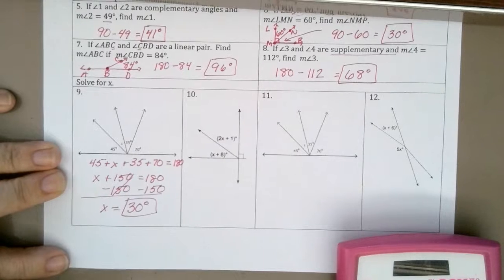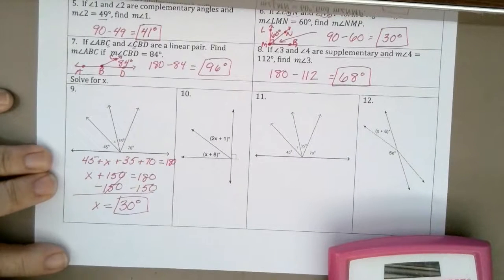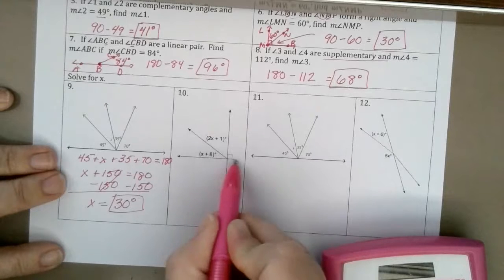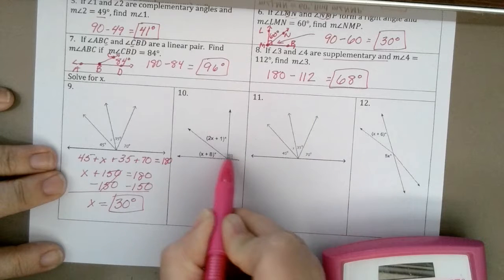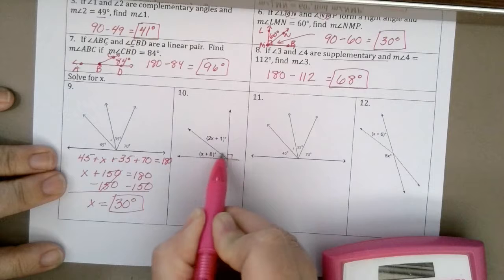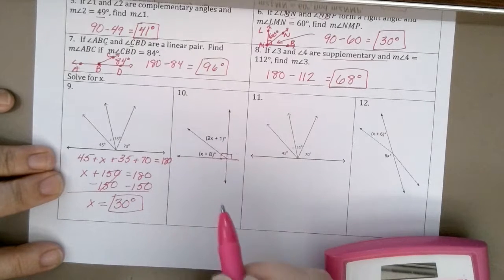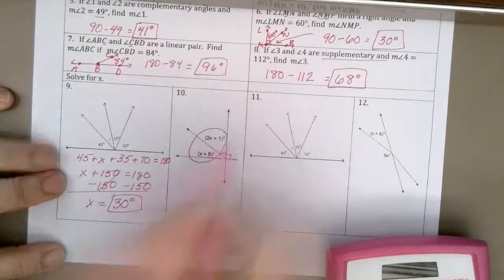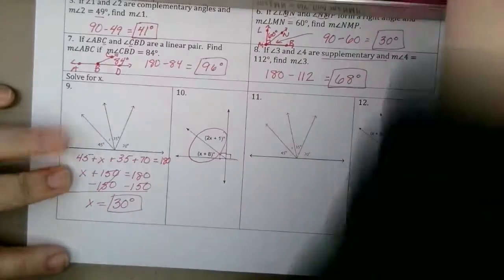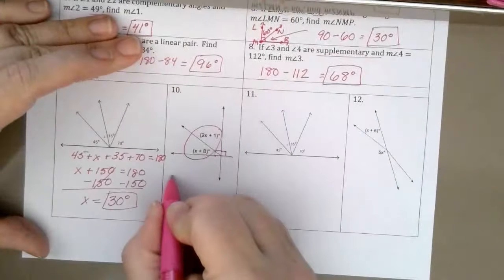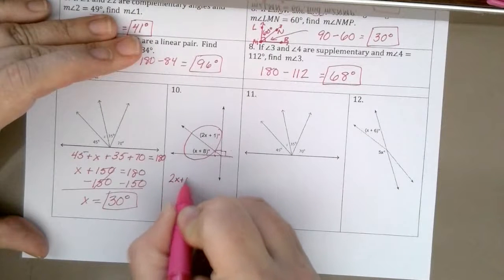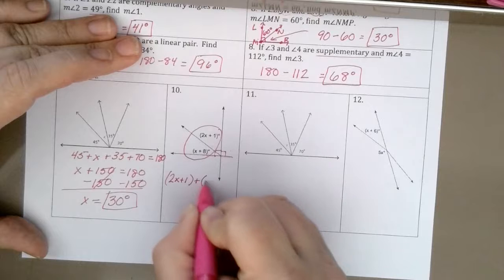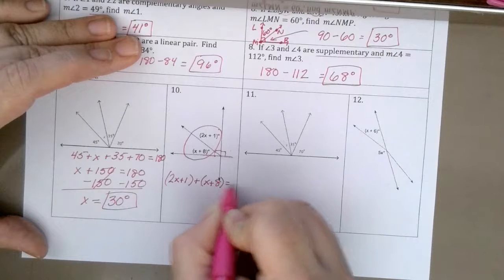So-so. All right, what do I know about number 10? They're complementary. If I have a straight line here, and I know that this half is 90 degrees, I can know that this side is also 90 degrees, because 90 and 90 gives me that 180. So how could I set up an equation knowing that those two angles together are going to equal 90 degrees? 2x plus 1 plus x plus 8 equals 90.